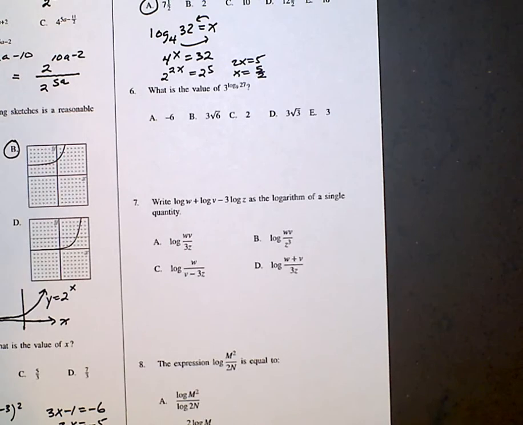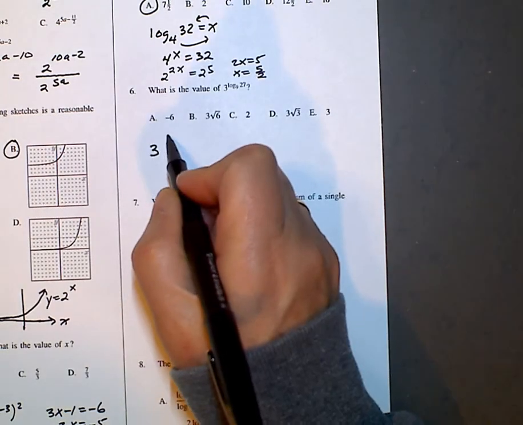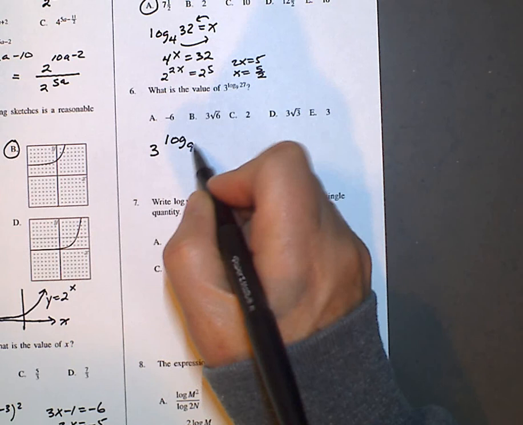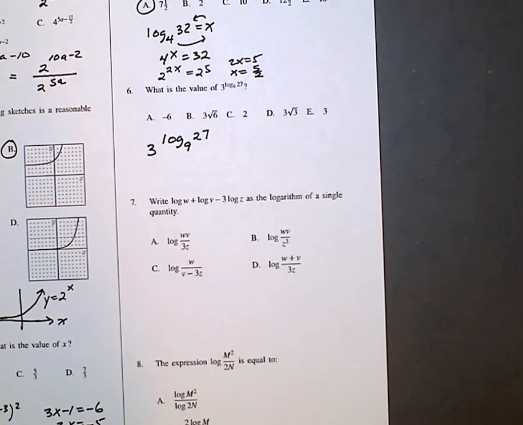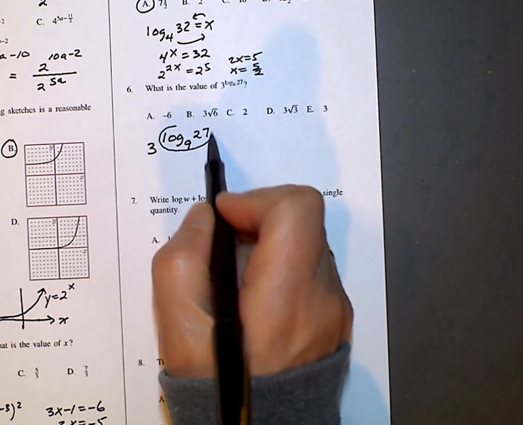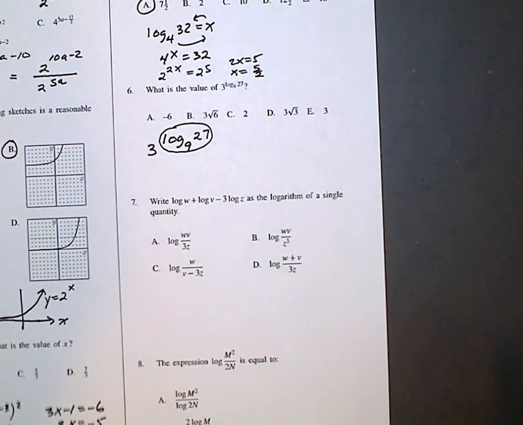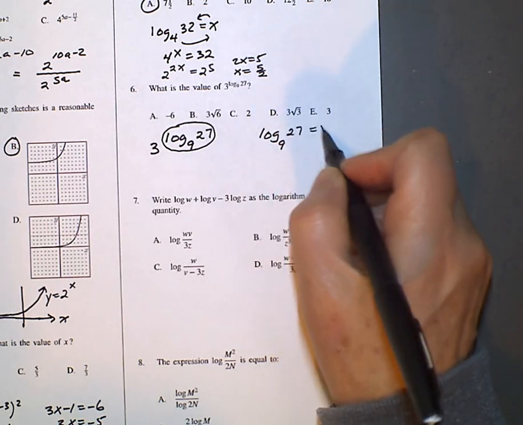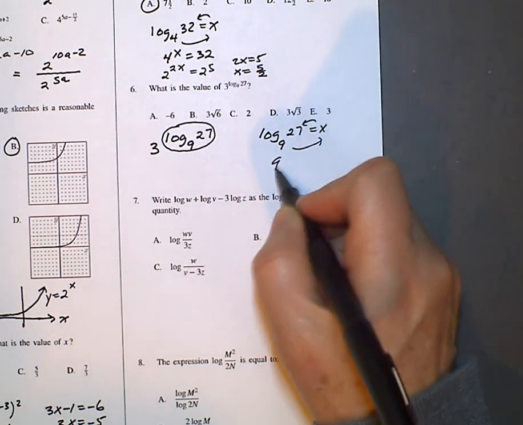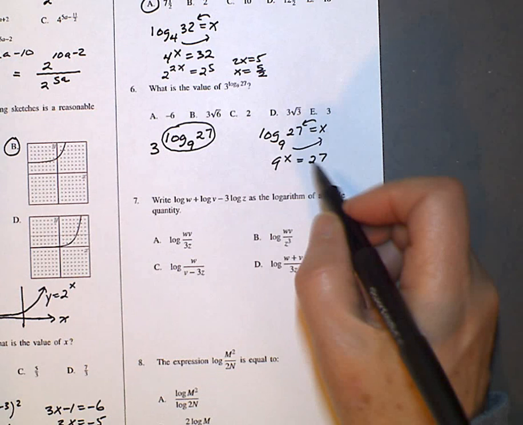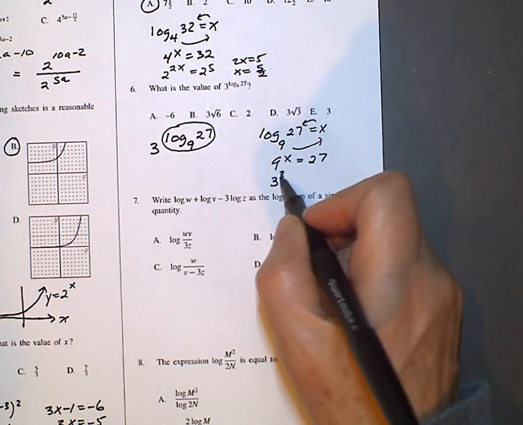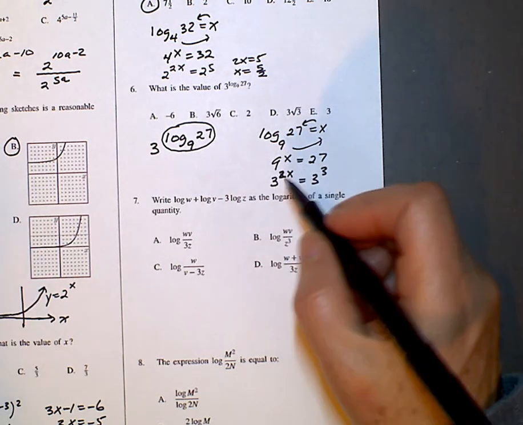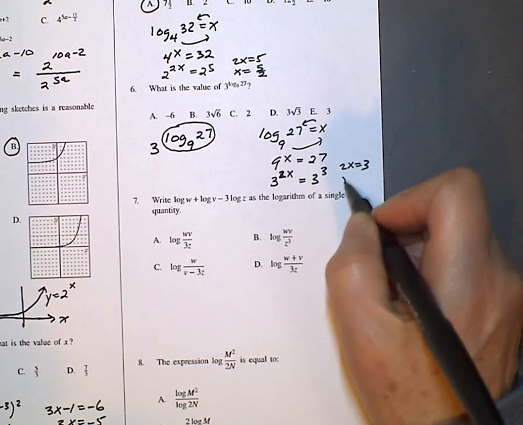Number 6. I'm going to write this out again. I have to raise 3 to a power, and I have to raise 3 to the exponent that I raised 9 to get 27. So what I want to do is figure out what's the value of this, if I can, and then I'll raise 3 to it. So the exponent I raised 9 to get 27, if we just call that x, 9 to the x equals 27. Writing those both in base 3, 3 to the 2x equals 3 to the 3rd. And now equating the exponents, 2x equals 3, so x is 3/2.